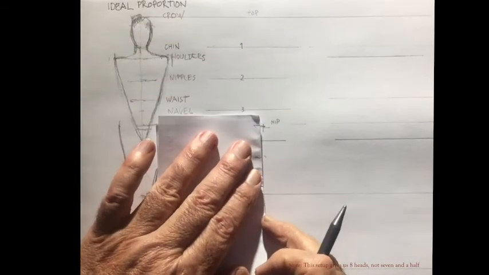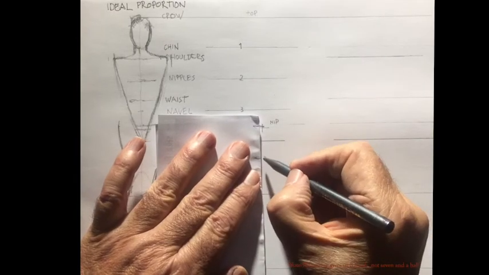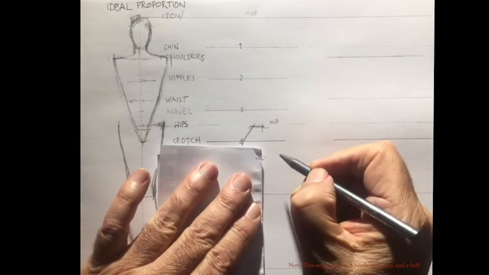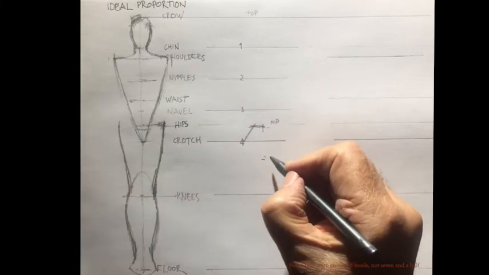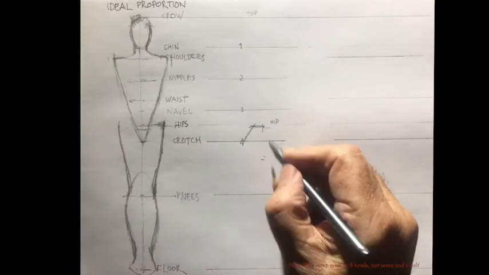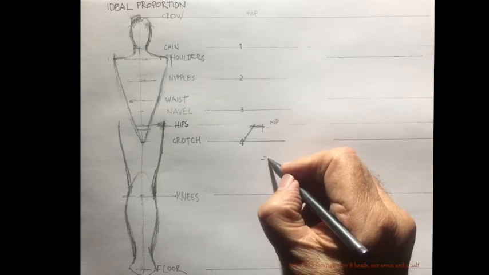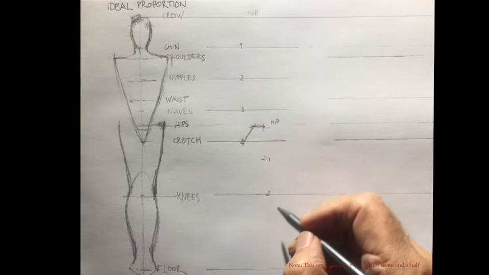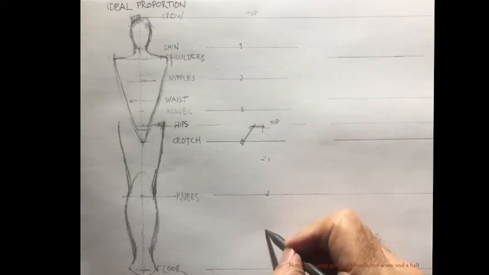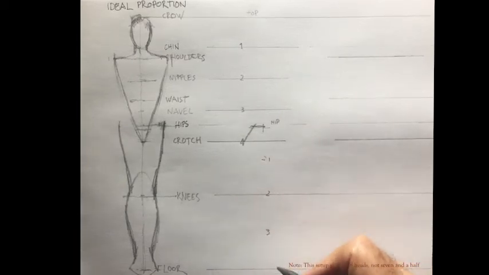Okay, so from the hip, one, and then two. So from the hip, that will be an extra one head, an extra two heads for the knee, an extra three for mid-calf, and an extra four for the floor.